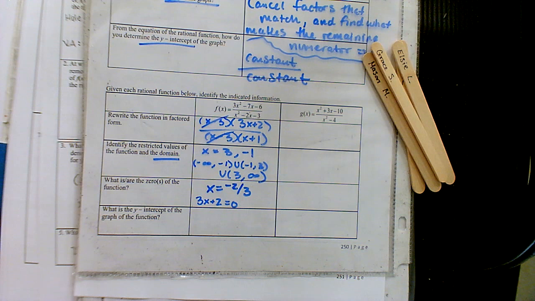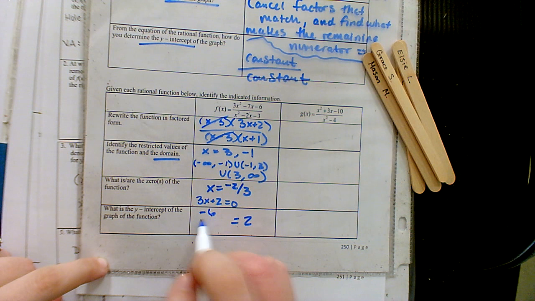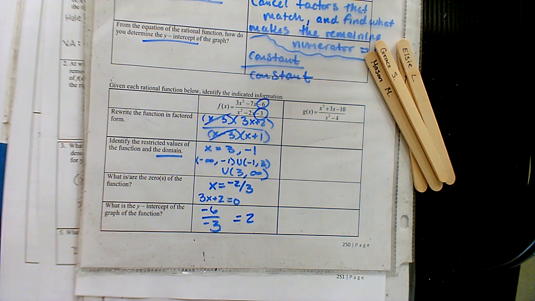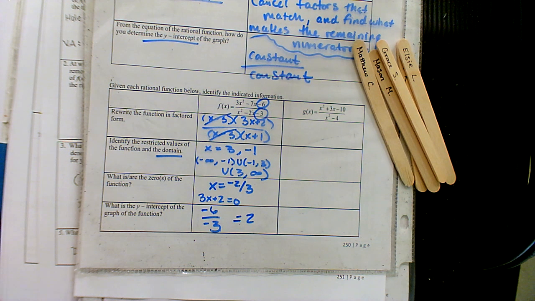Okay. Grace, can you find the y-intercept? 2. How'd you get 2? I divided -6 and -3. There we go. Constant term of the top over constant term on the bottom. How do we do for our first function? Good? All right. Matt, can you factor the next one?